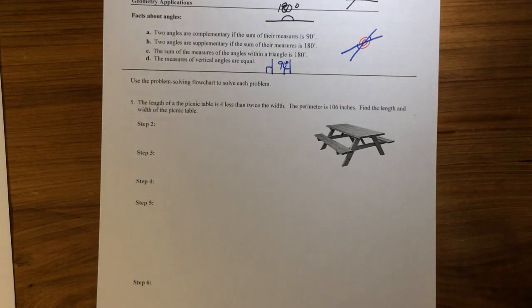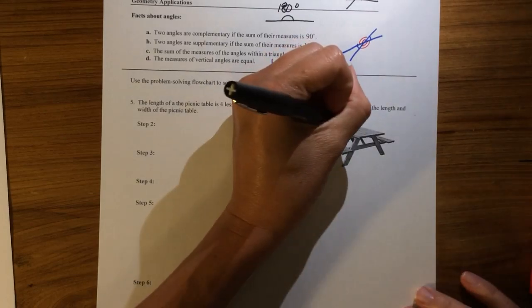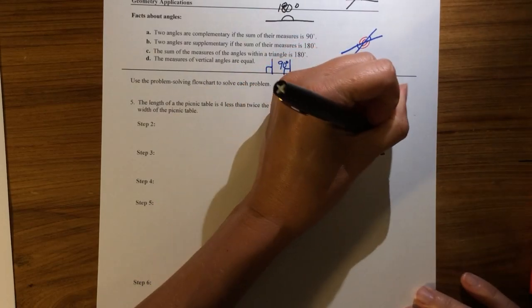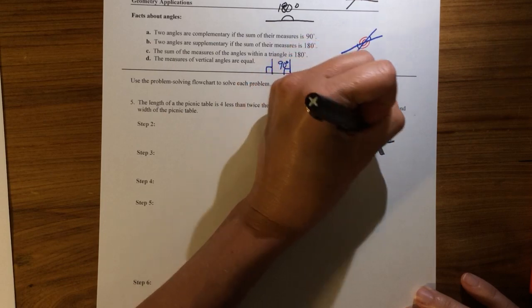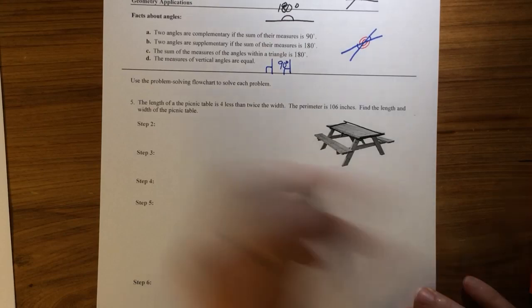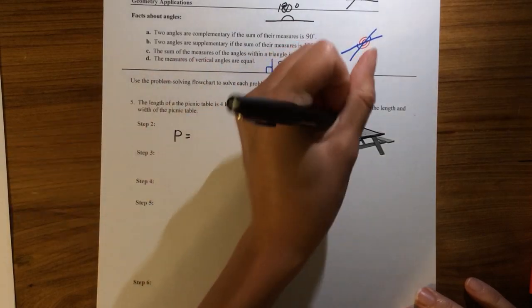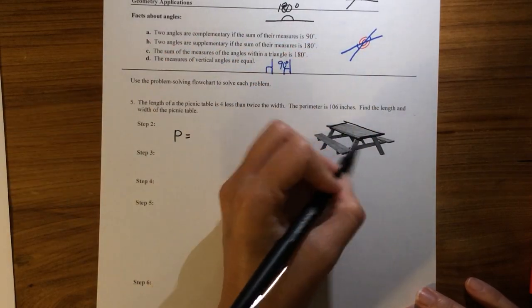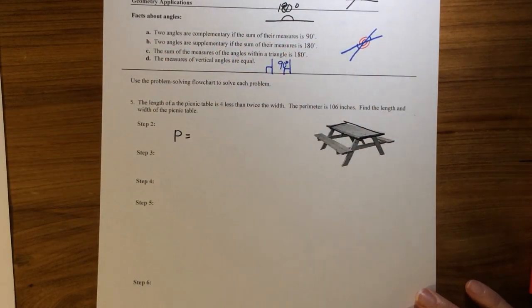Okay, so what I'm imagining they mean here is just the top of the table. It's saying that the perimeter is 106 inches. So first up, what is a perimeter? Remember, perimeter is equal to all of the outside added together.